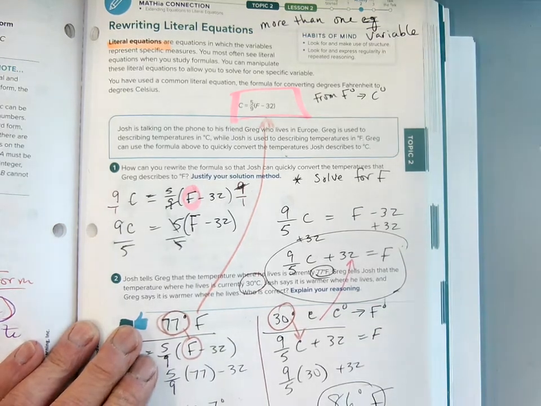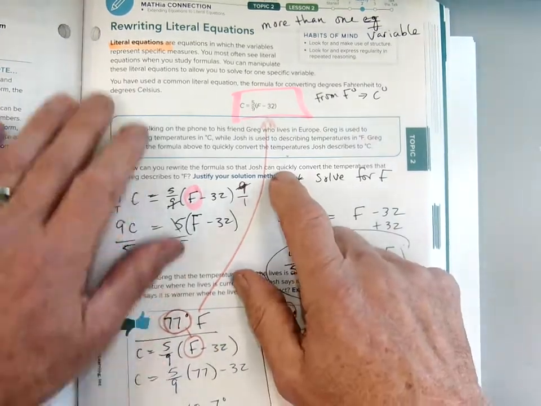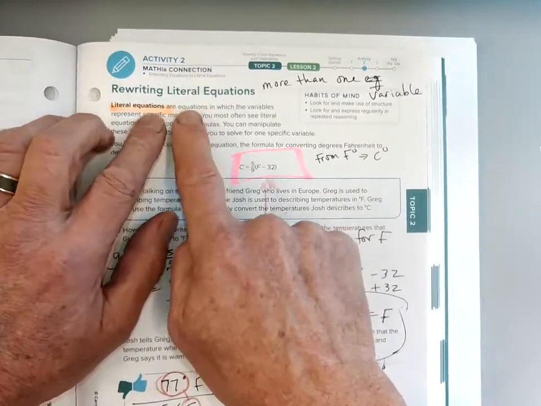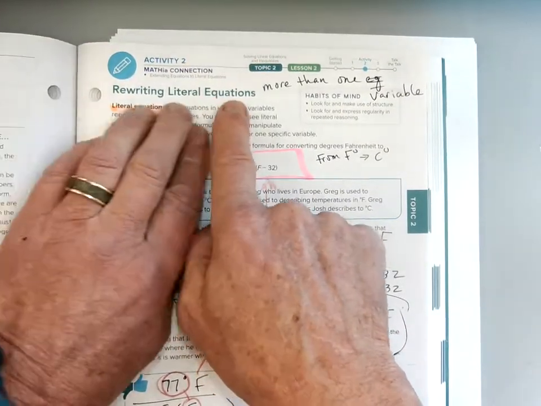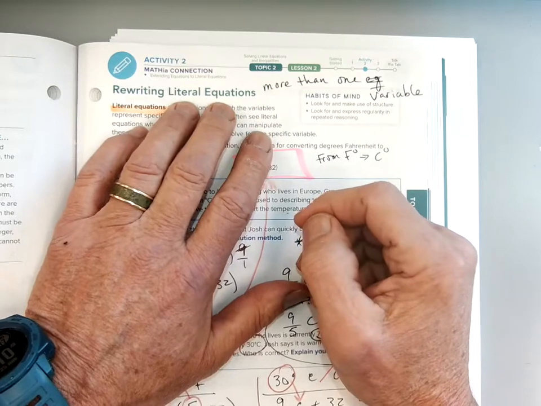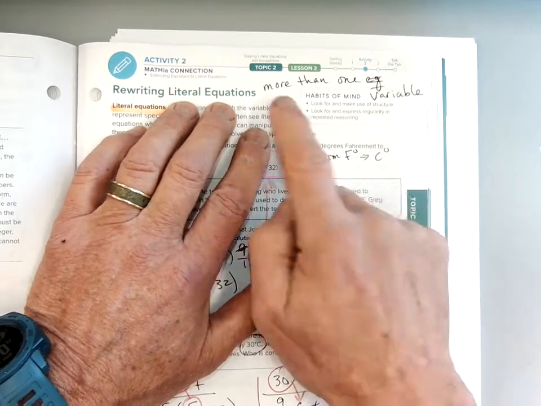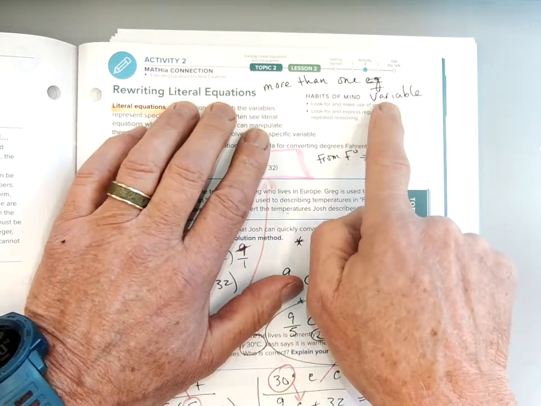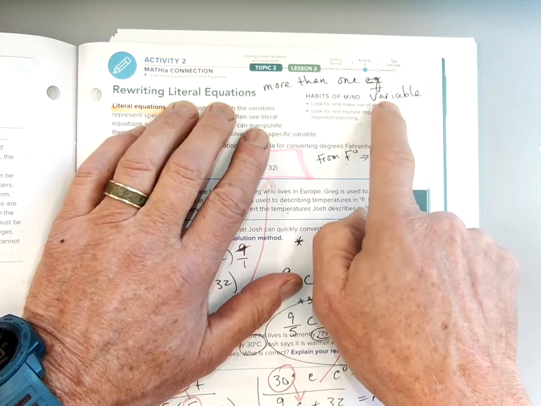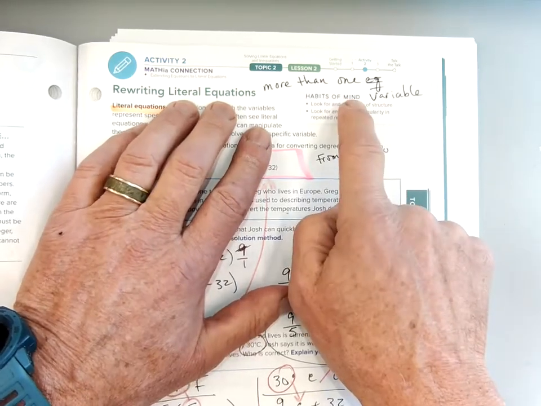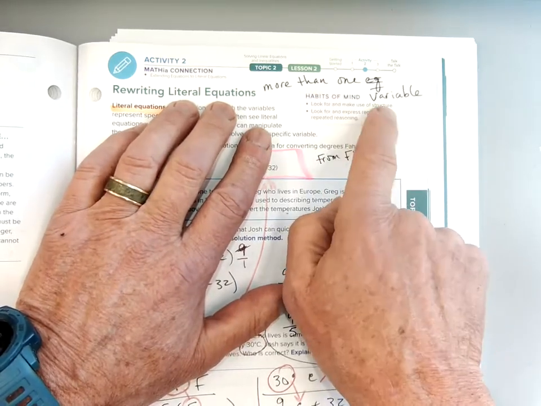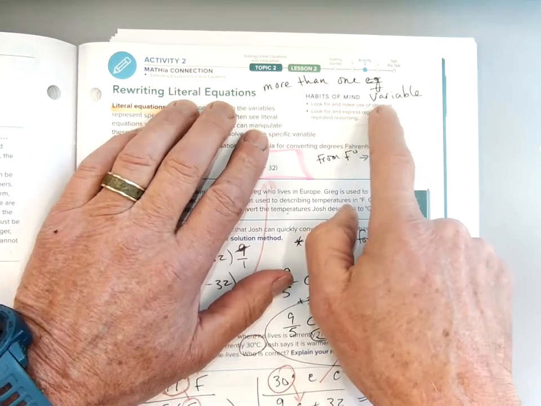Okay, everybody, let's recap the lesson. Today we talked about literal equations. If you have literal equations, it really means that you have more than one variable, and you just solve them for x. You might have an x and a y, or any variety of letters. Variables really are numbers, but we just don't know what the number is.